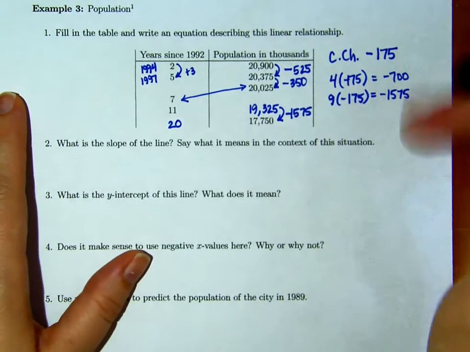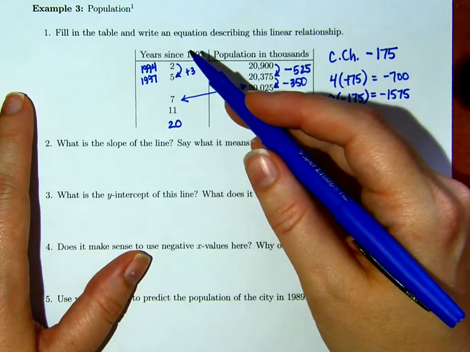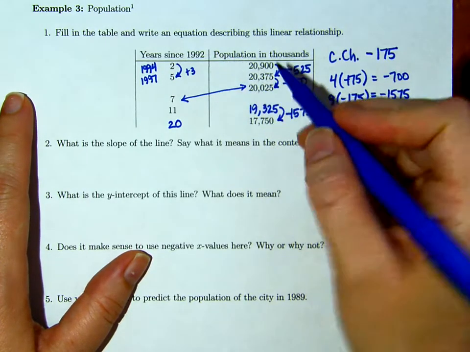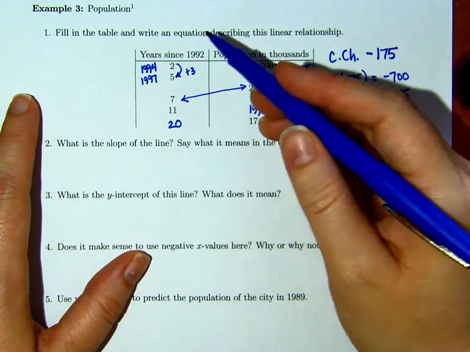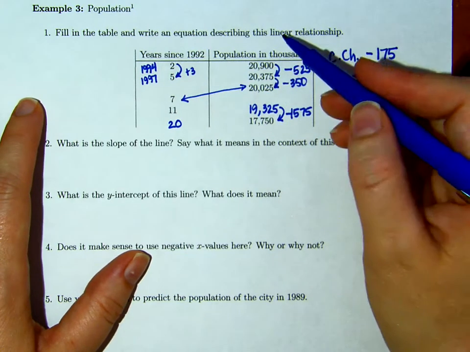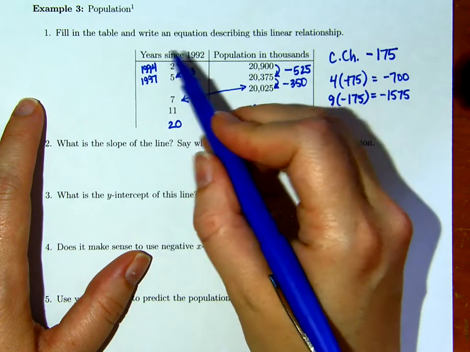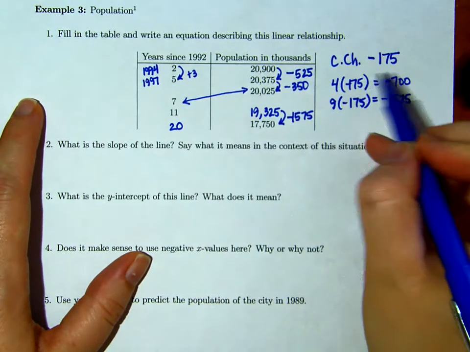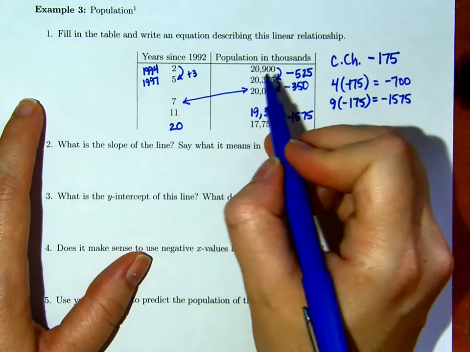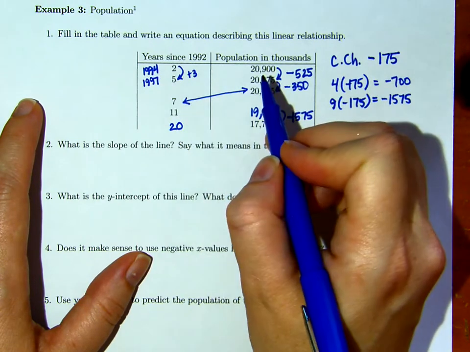Okay. And it says fill in the table and write an equation. Okay, fine. Well, we found our constant change, but we don't know the initial value. But we do know it's going down since 1992, so it's more, and it's 2 years, so 2 sets of this more than what we had in 1994.